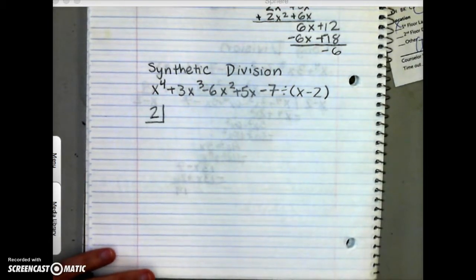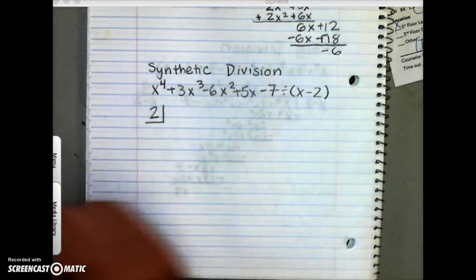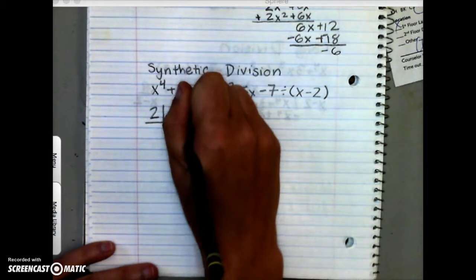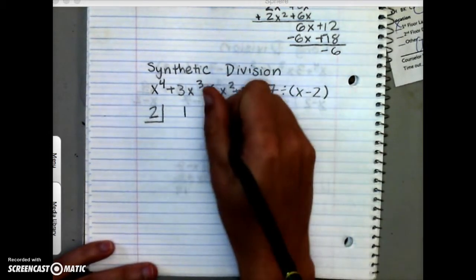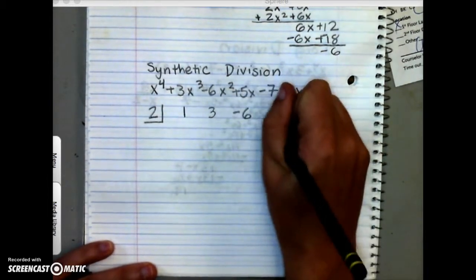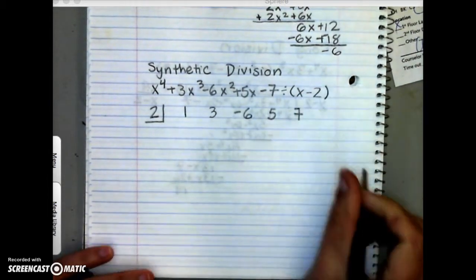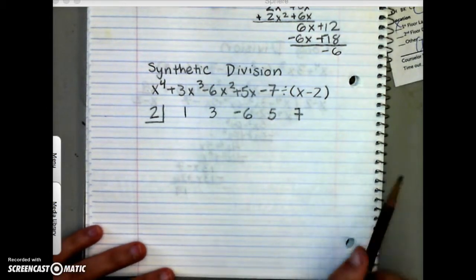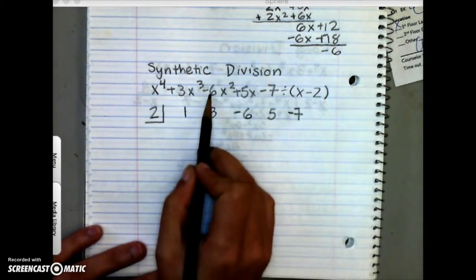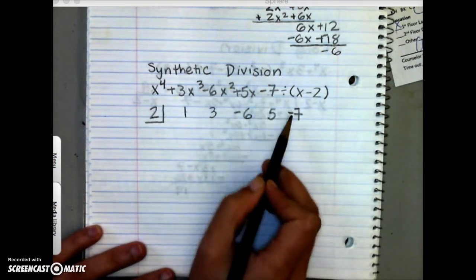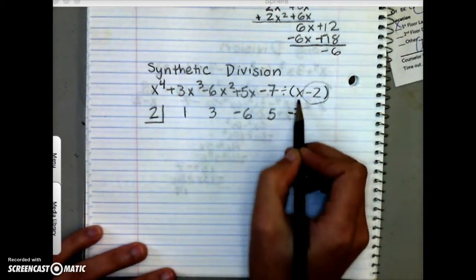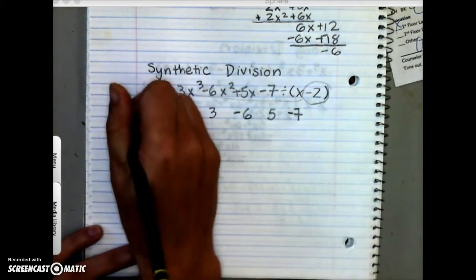And then the next thing you do is you take all of the coefficients from the polynomial. So the coefficient in front of the x to the fourth is just a 1. Coefficient here is 3, -6, 5, and -7. I took all of the coefficients in front of my x terms. And then you also need to flip the sign. So you see how we have a -2 here? This should be the opposite sign.